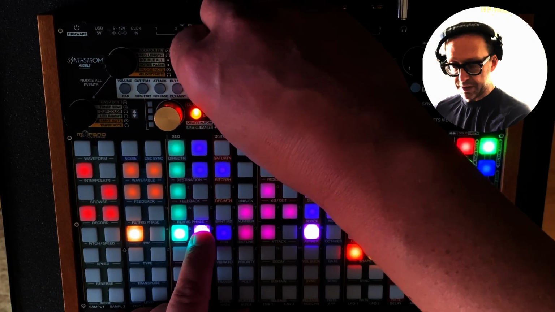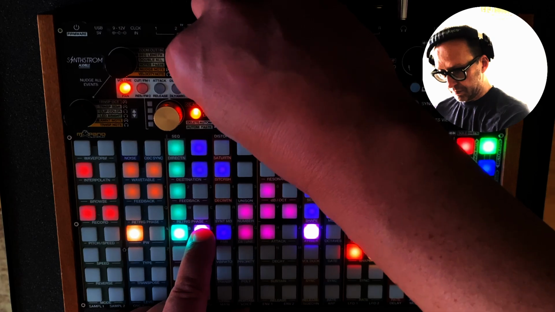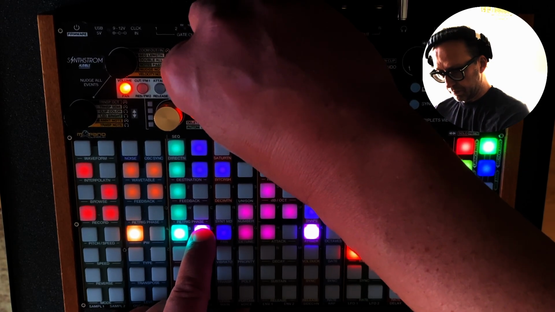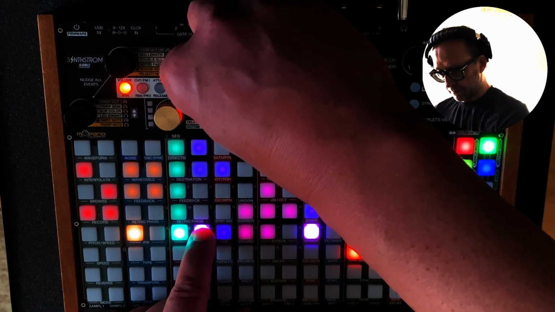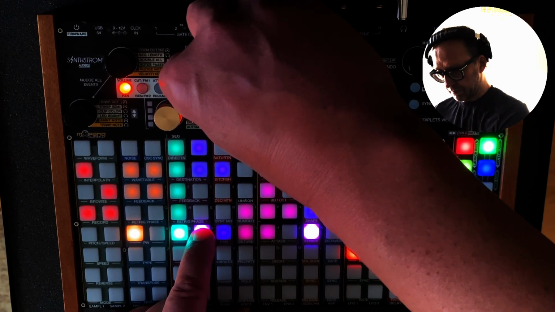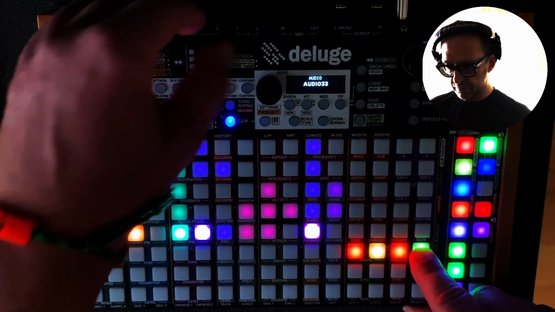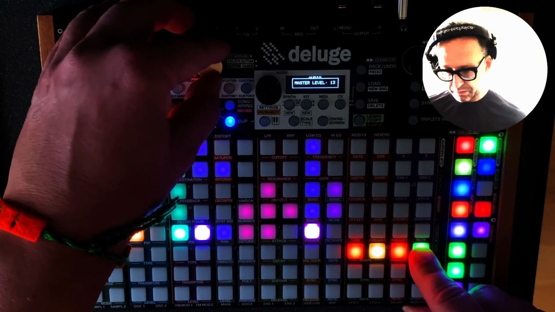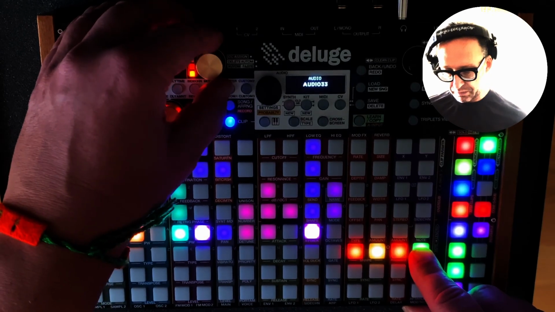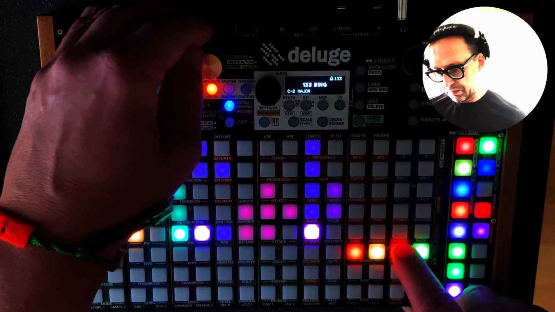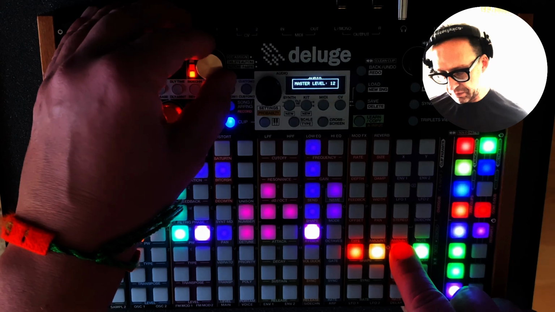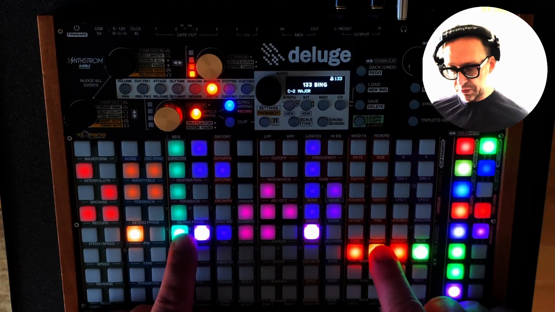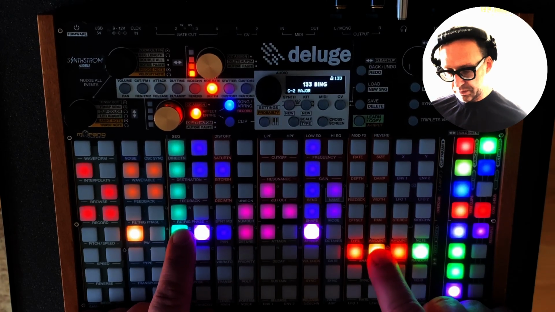Now it seems pretty clean. This one is a tricky one because I know this is the bass and this is the bass.